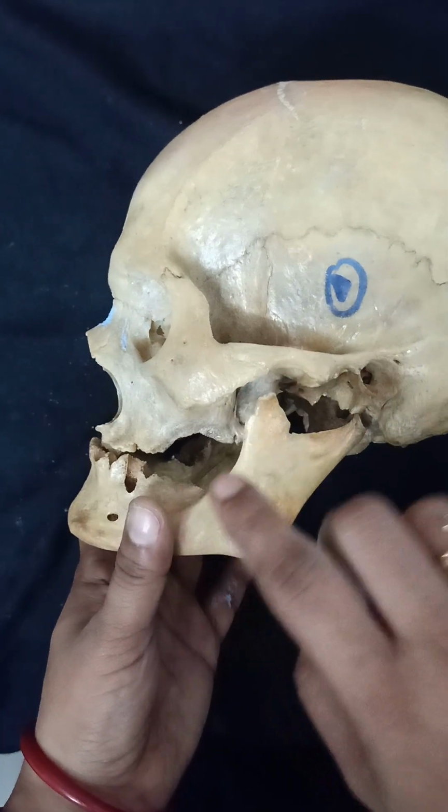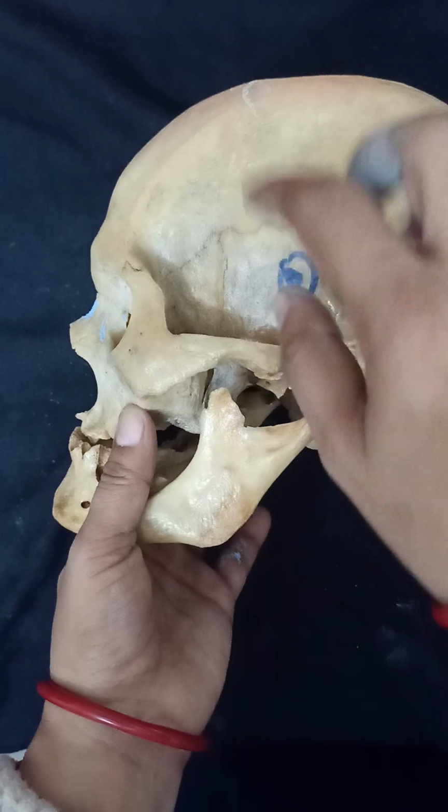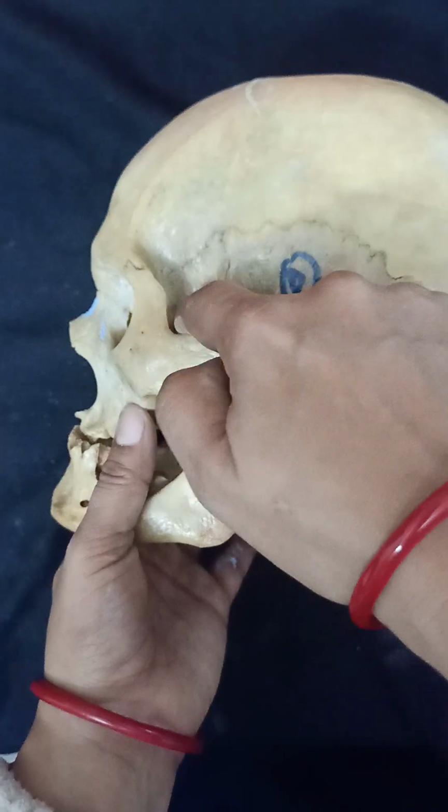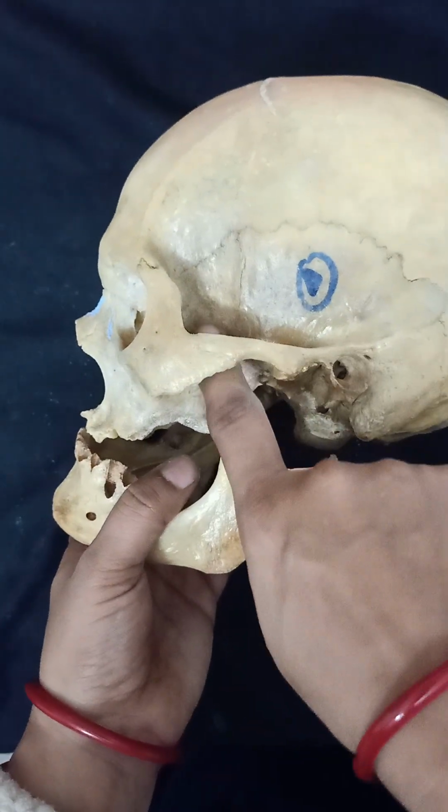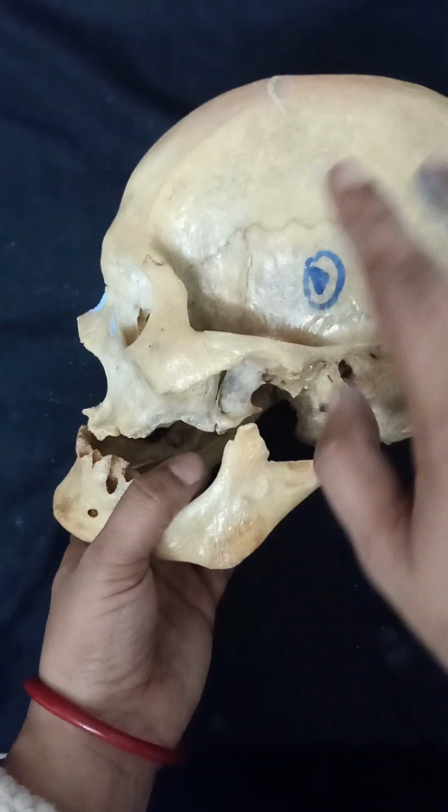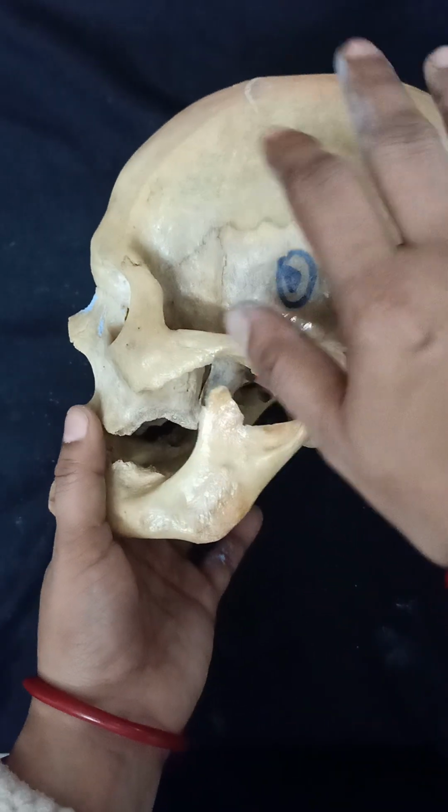And along with that, one more bone comes here. Here, this side. This bone name is sphenoid bone. See here, this region. Okay, this bone is sphenoid bone. Next one, remember, these are the main bones I told.